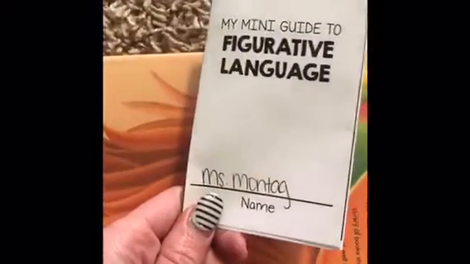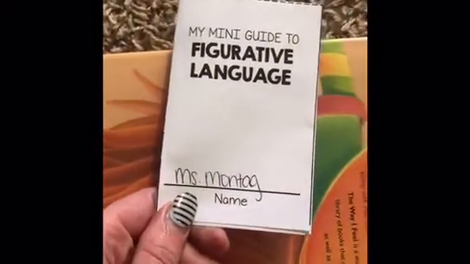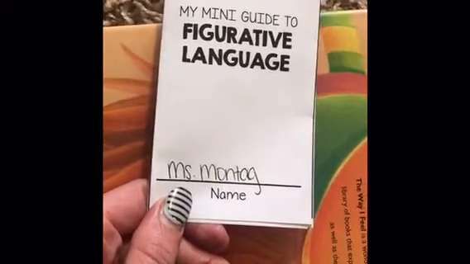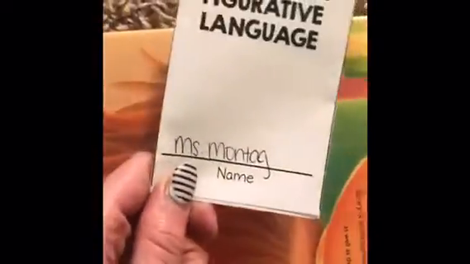So there you go. So you can create a nice little guide. So if you need to write with figurative language, or you're trying to figure out what type of figurative language is in a book, you can use this little guide.